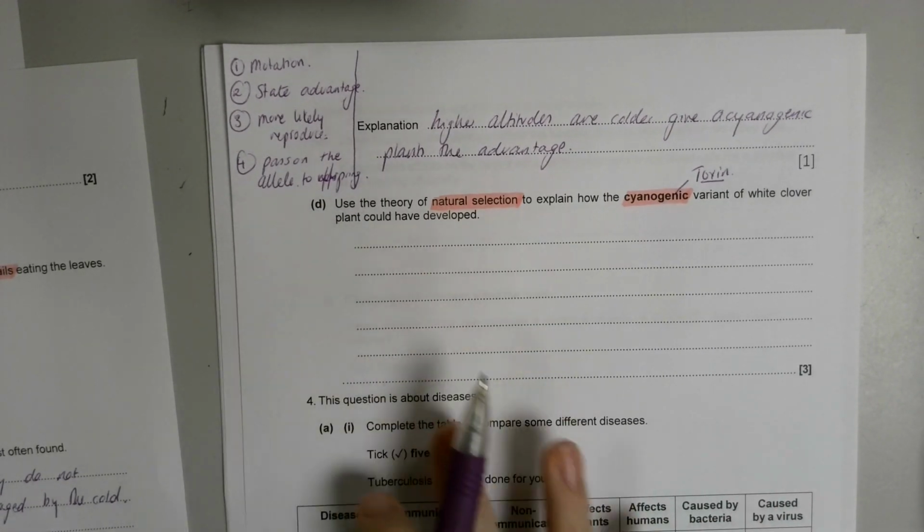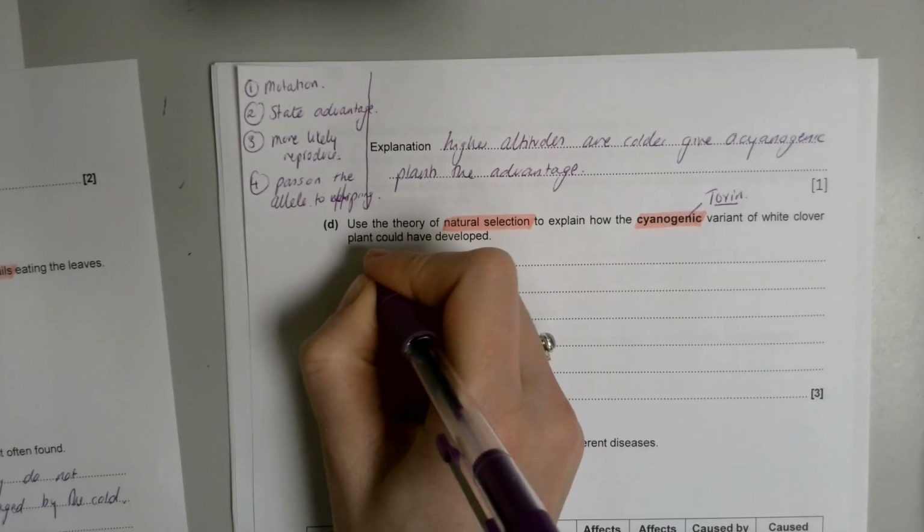So, mutation. I'm going to make a bullet point.